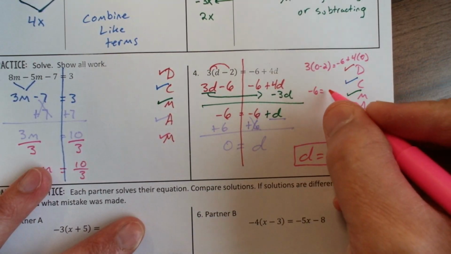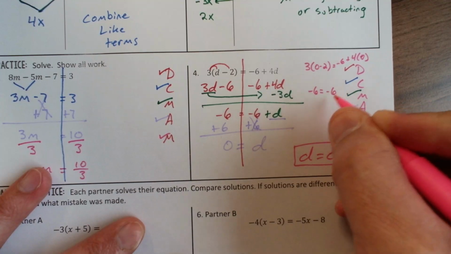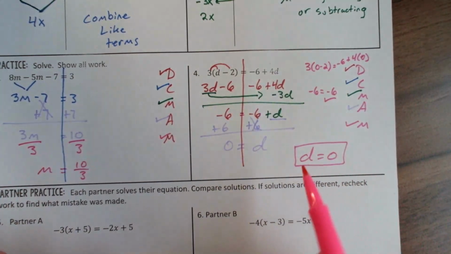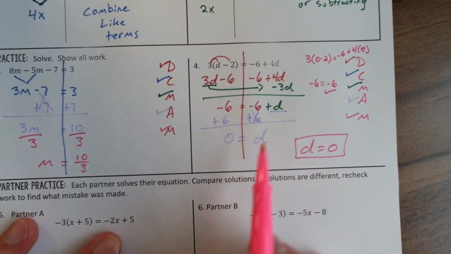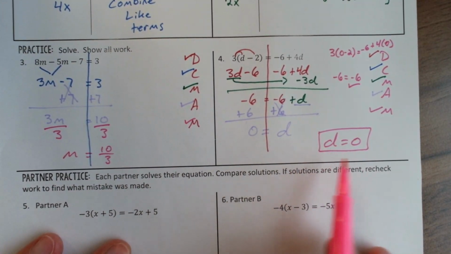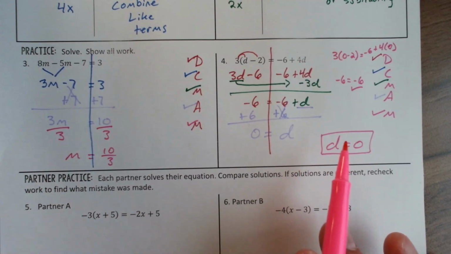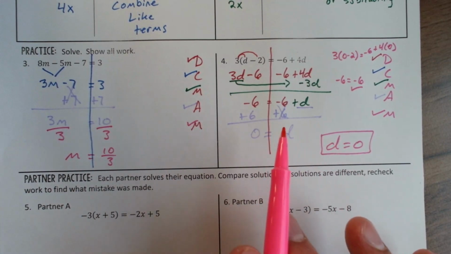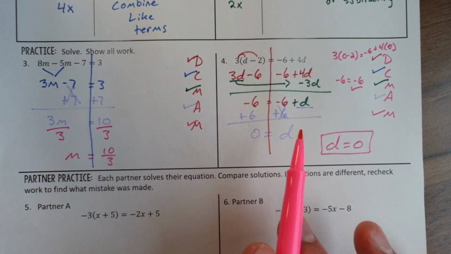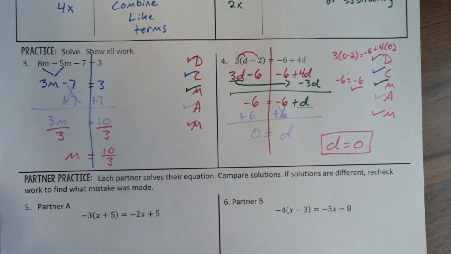So -6 plus 0 is -6. So that works out. I can plug these in and double check ourselves. So out of all of the numbers in the real world, all of the real numbers, positive, negatives, infinity, all of them, 0 is my solution for this question right here, which is crazy, but it works out.